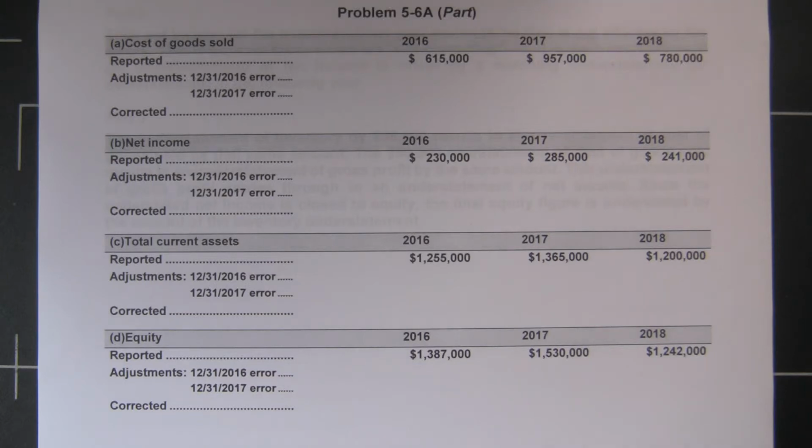Okay, this problem is about inventory errors, and it's about the moron company who clearly can't count. So, let's go through and look at the errors that they tell us about, and the easiest thing to do is to lay it out as they give it to us, and then go through and do the errors step by step.